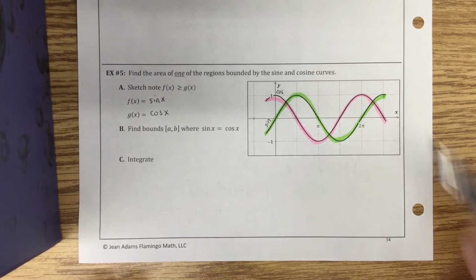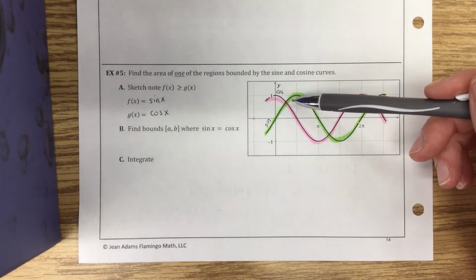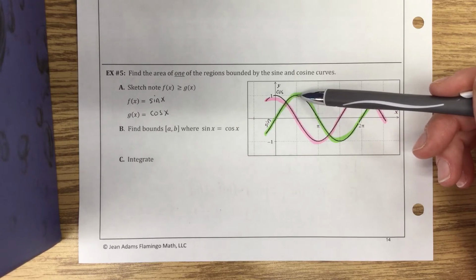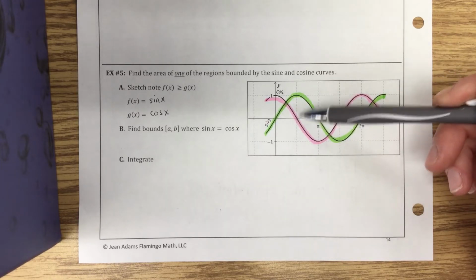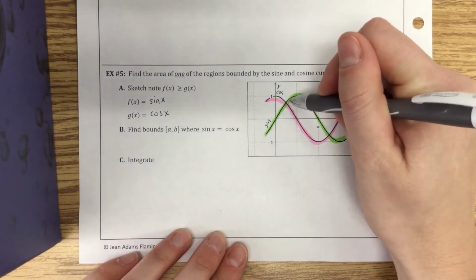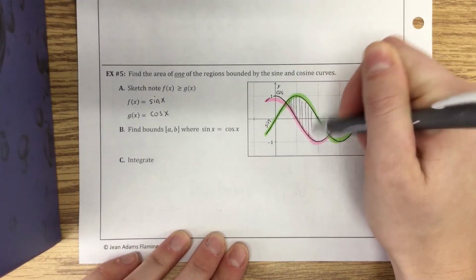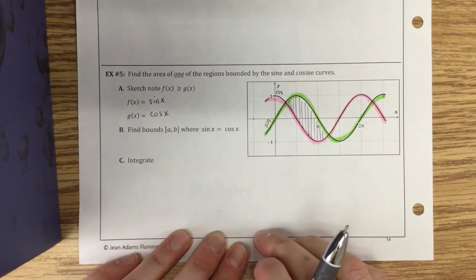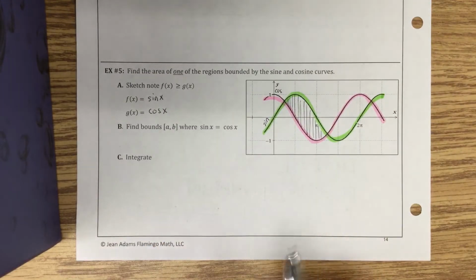And if we look at the first region here, I always have sine on top of cosine. So since we always have one function that's on top, we are going to be using those vertical rectangles, which means we're going to be doing this with respect to x. So I don't have to change anything about my equations. We're good. We can work with them just as they are.